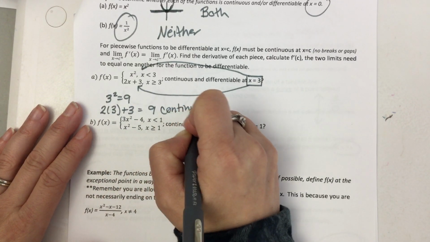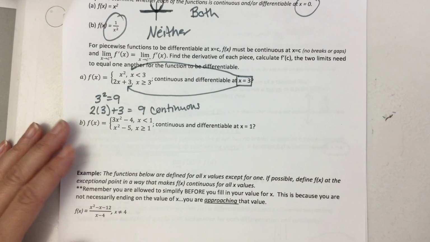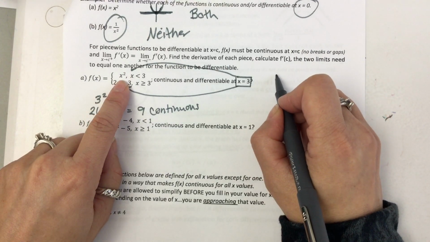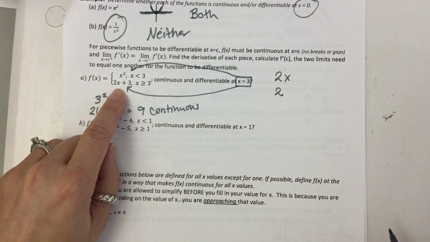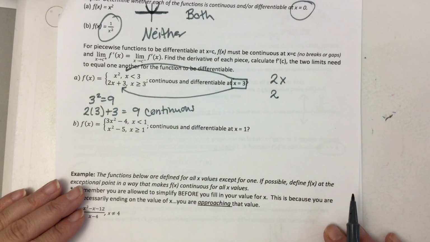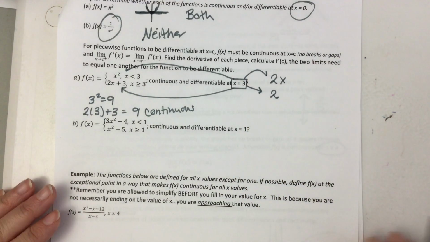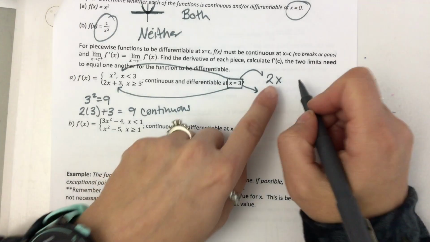That means it's continuous. Now remember, differentiable is based off of the derivative. So what you have to do is find each derivative. So this is 2x, and this is 2. Now fill in the 3. If you can fill the 3 into the derivatives and they match, then it's differentiable. If they don't match, then it's not.